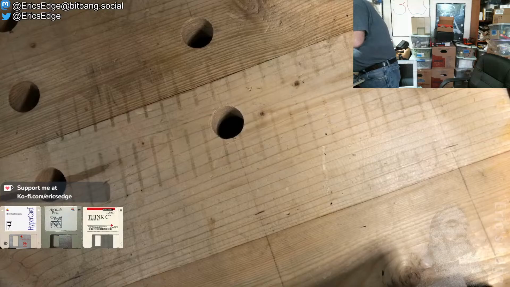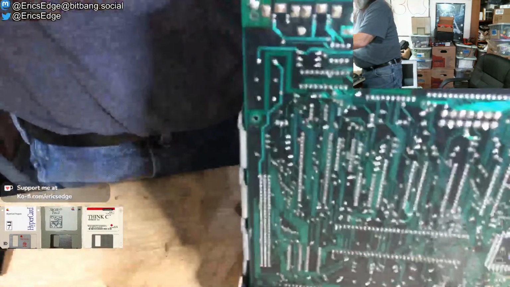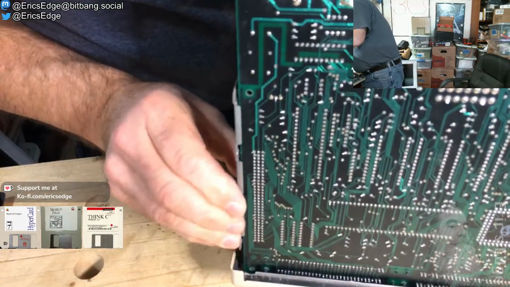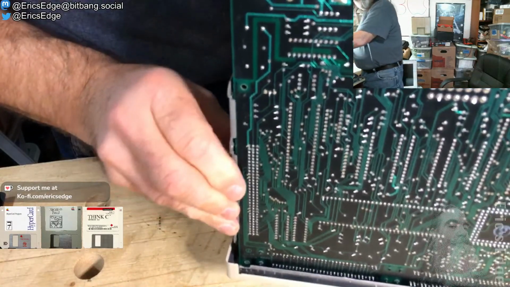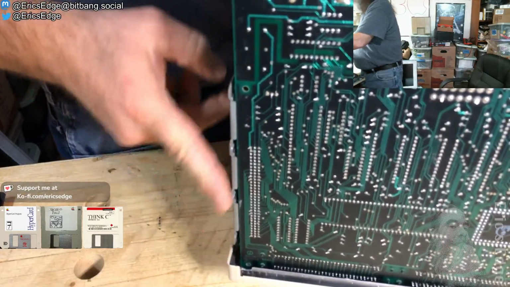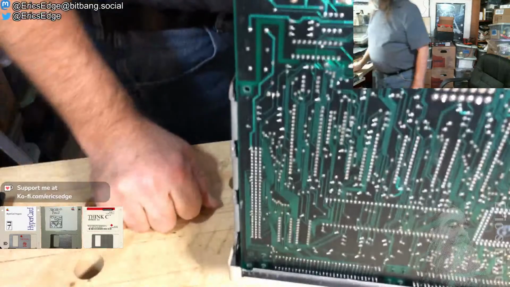So anyway, and then to get this back in, I got it back in here, and then this doesn't really bend all the way back over, but it's far enough to hold the board and get it back into place.